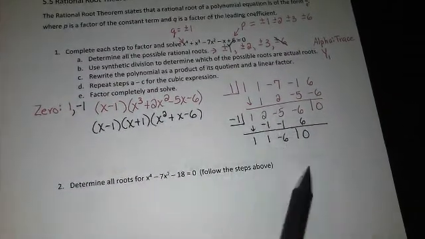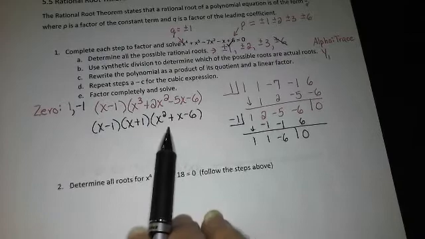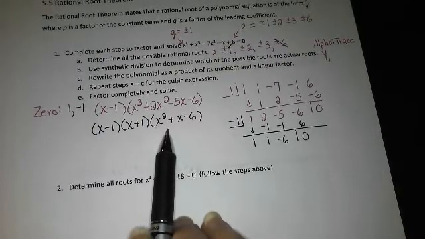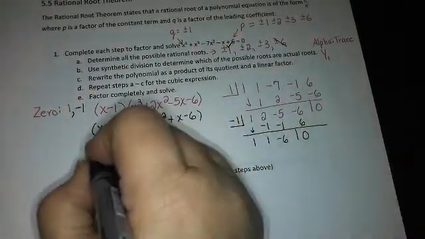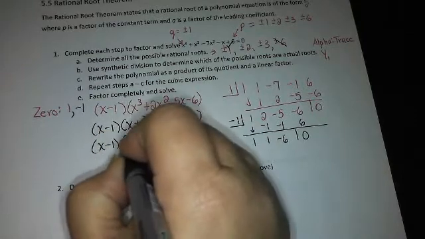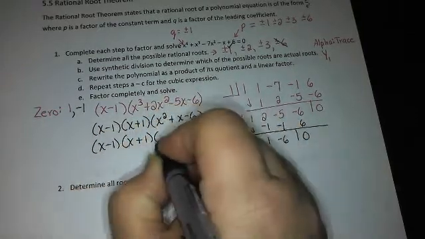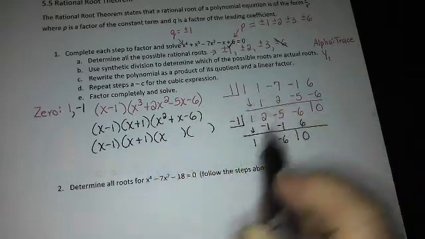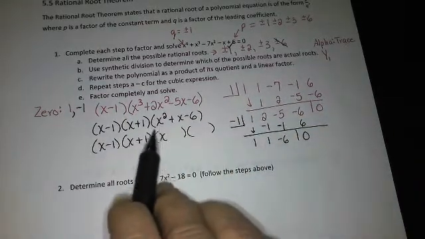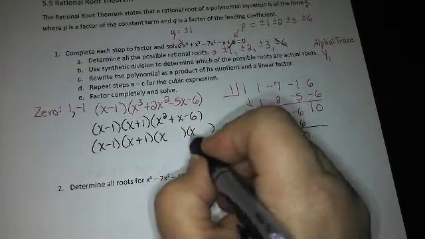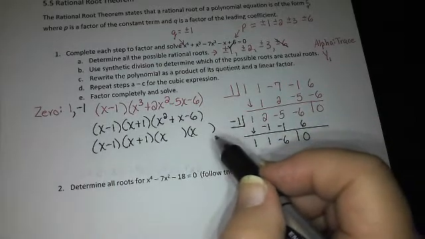Now we can continue this process, or can we factor that? I think I know how to factor that. So let's see, I've got x minus 1, x plus 1, and then this one is, what is it? Plus 3 minus 2?